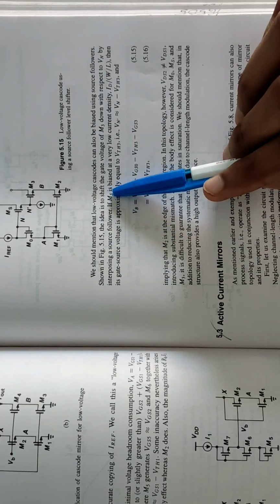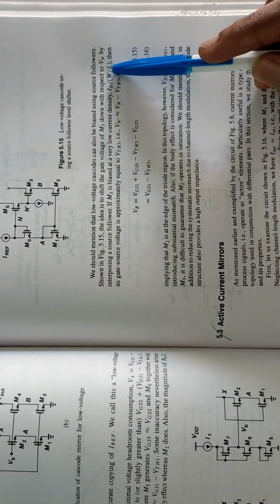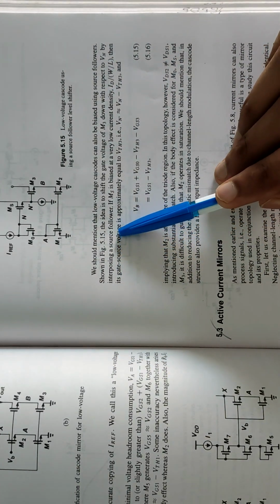The idea is to shift the gate voltage of M3 down with respect to Vin by interposing a source follower.